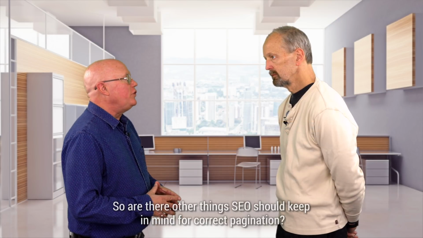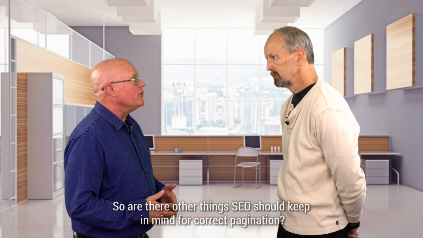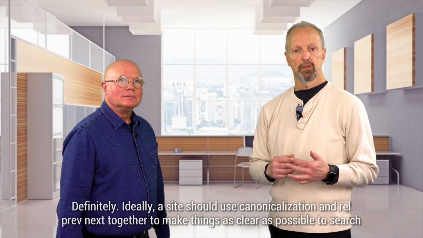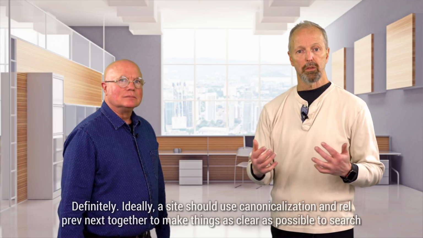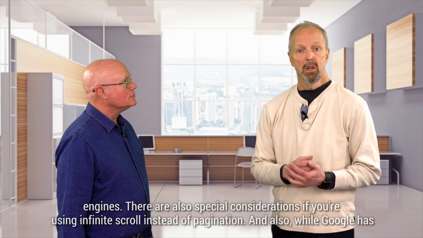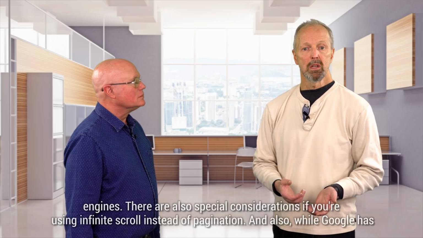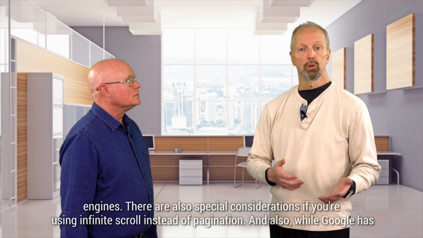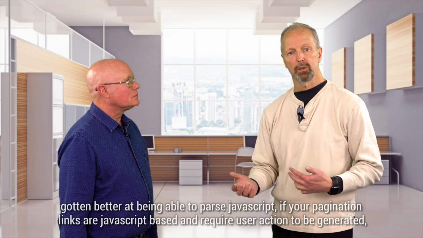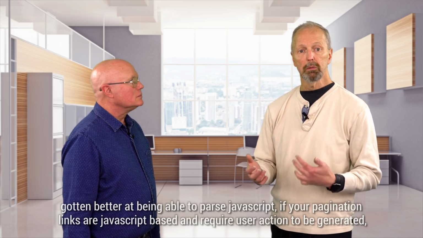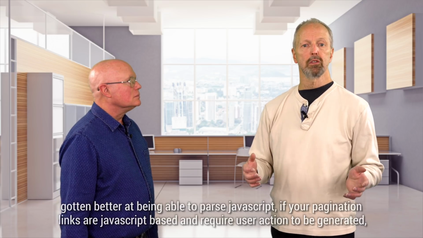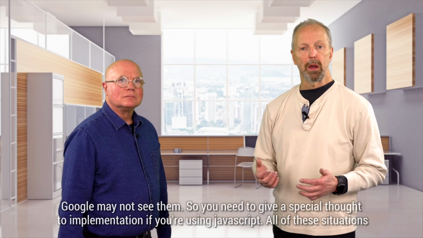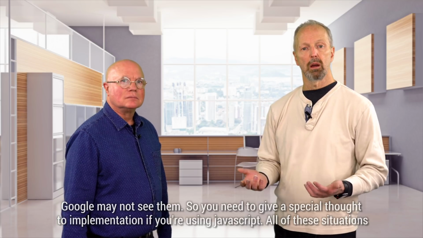So are there other things SEOs should keep in mind for correct pagination? Definitely. Ideally, a site should use canonicalization and rel prev next together to make things as clear as possible to search engines. There are also special considerations if you're using infinite scroll instead of pagination. And also, while Google has gotten better at being able to parse JavaScript, if your pagination links are JavaScript-based and require user action to be generated, Google may not see them. So you need to give special thought to implementation if you're using JavaScript.